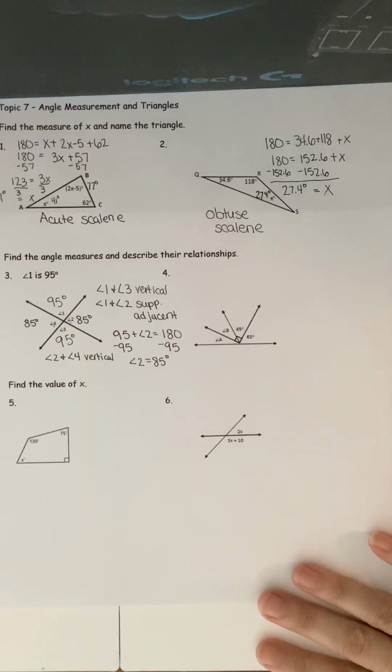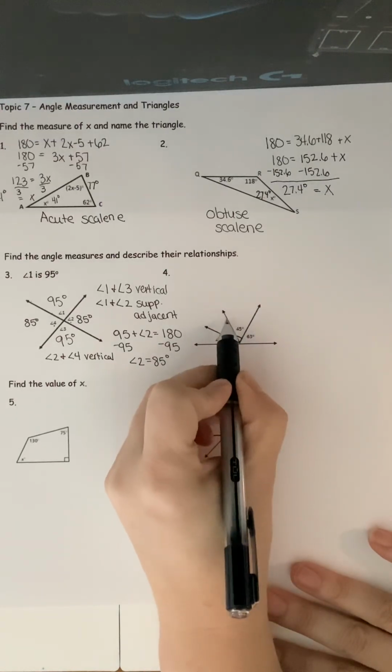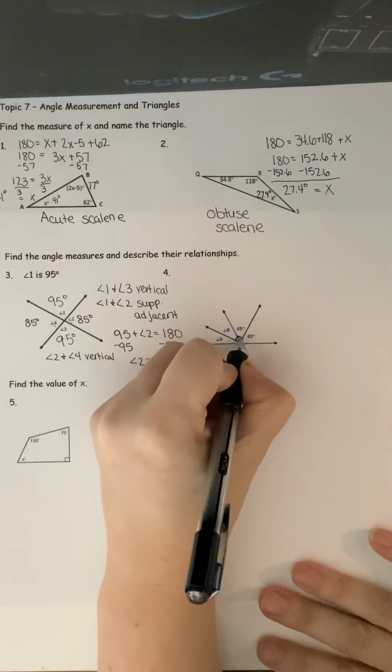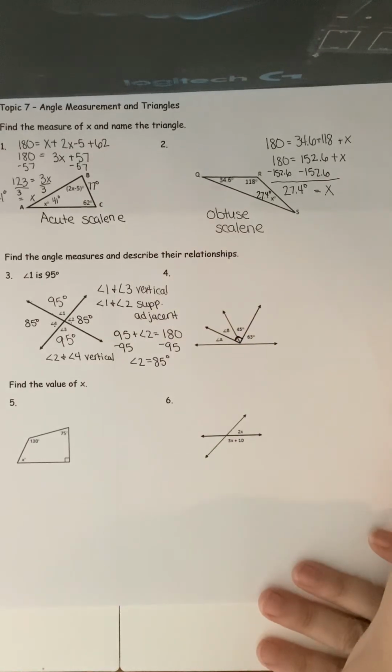They have given us that this angle right here is 45 degrees. All right. So we see this box right here. That means those two angles are 90 degrees. That means they are complementary. That means they equal 90.